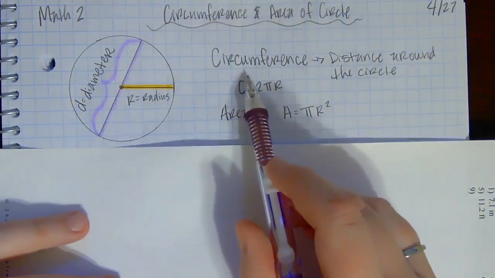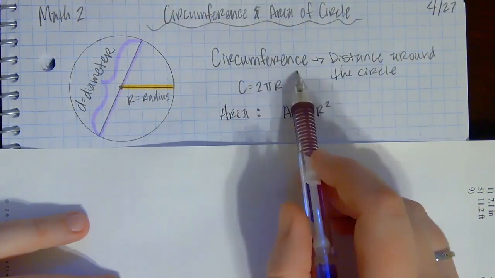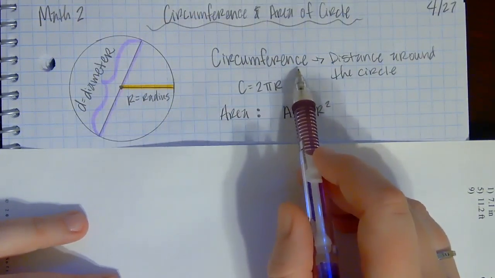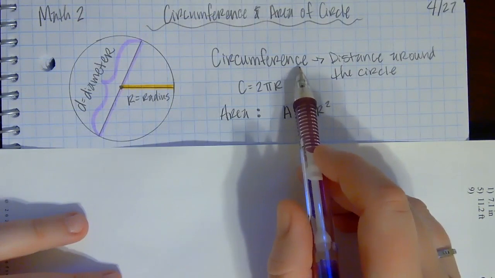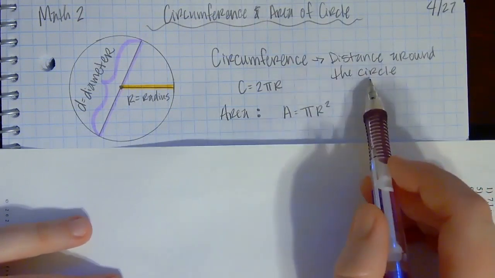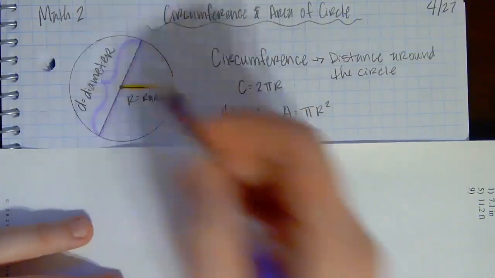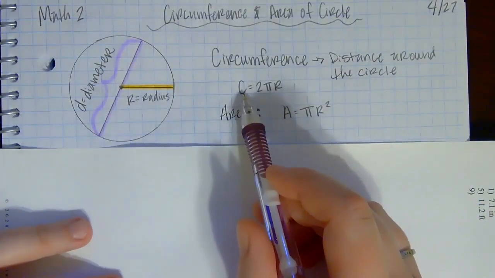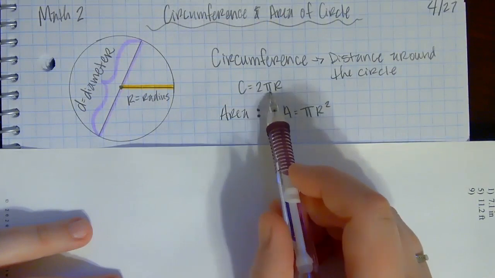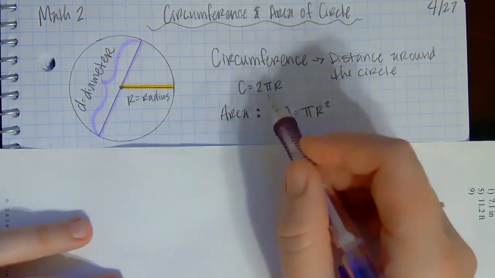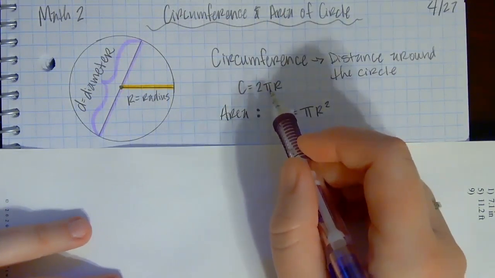All right, and so our circumference, want to remember, circumference is like perimeter. They just call it different because there's no real sides to a circle, but it is the distance all the way around the circle, so it's the outside part. The formula for circumference is C equals 2 pi r. And for our purposes, you can always leave your answers in terms of pi.